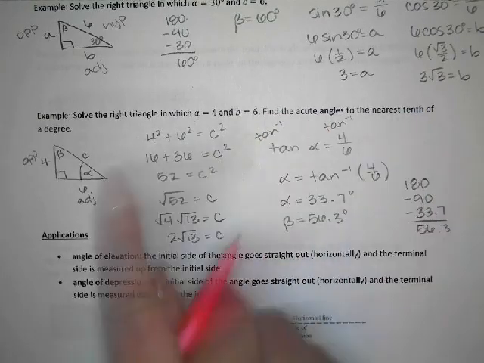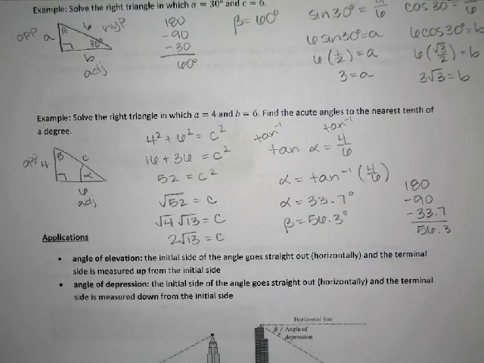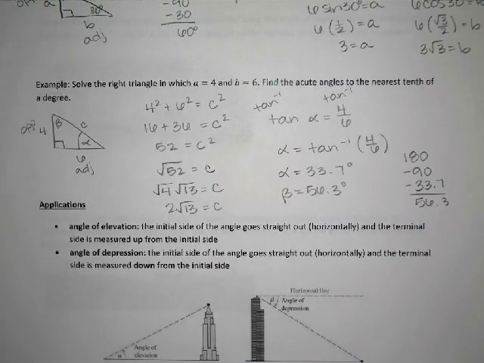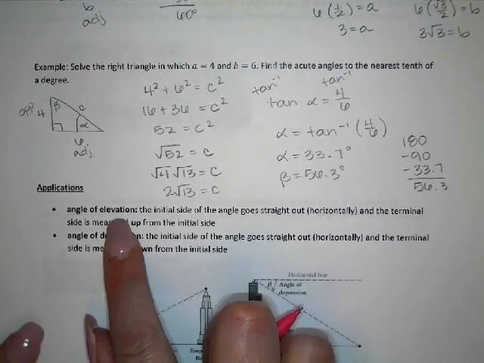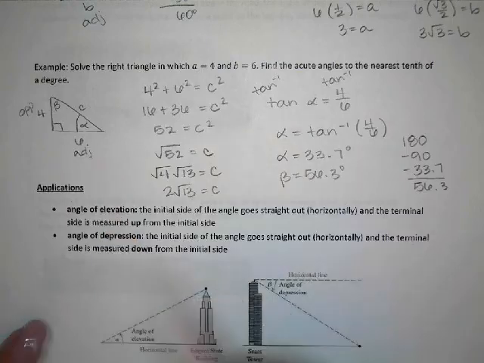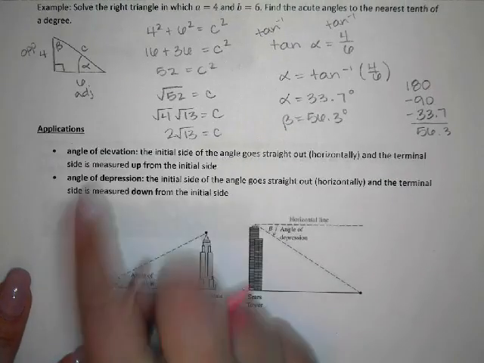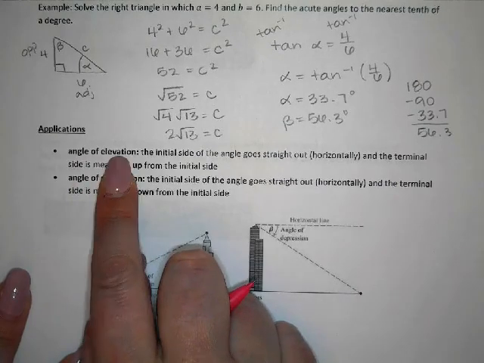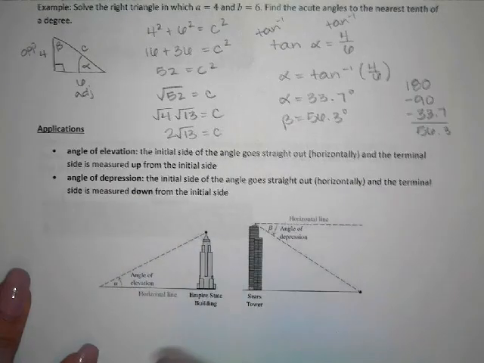Okay. So next we're going to look at application problems for right triangles. So 2 things you need to know with application problems is that when they're giving you the wording to tell you to draw a right triangle and to use trig functions to solve it, or to use the Pythagorean theorem to solve it, they'll often describe something as an angle of elevation or as an angle of depression. And when they do that, they're telling you how to view the angle or how to draw your picture, and in the picture which angle they're talking about.